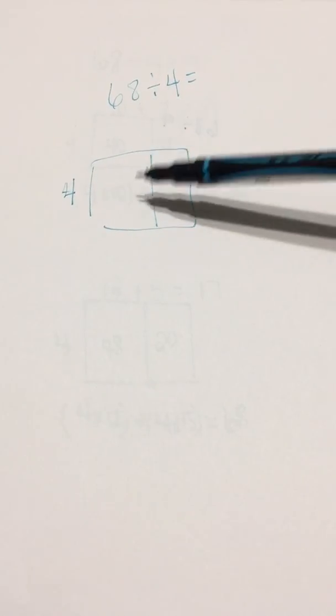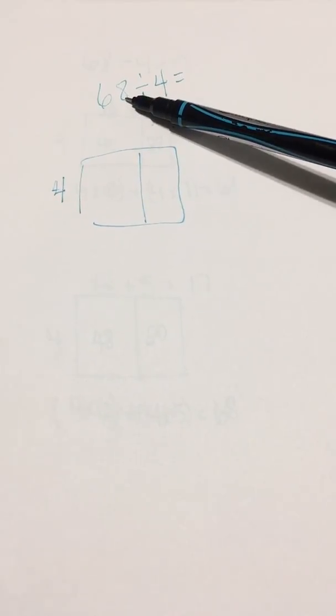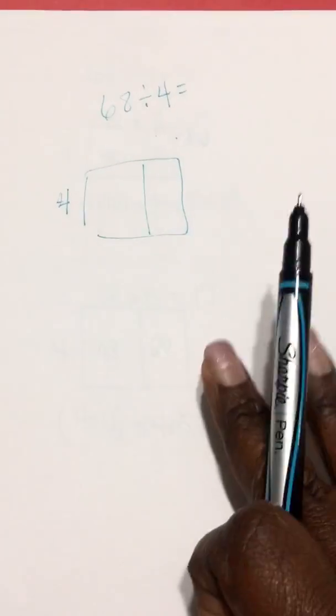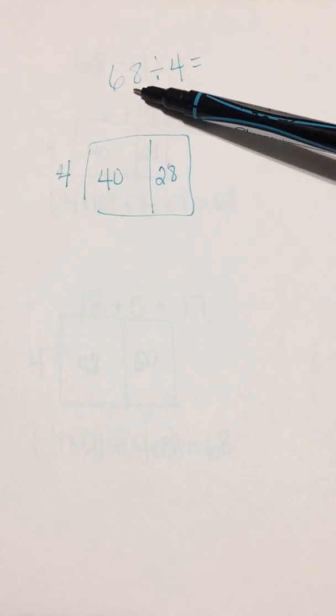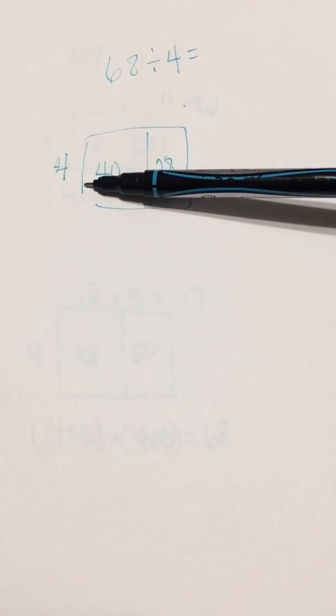Now you're going to break the dividend up into two numbers, but those two numbers have to equal the dividend, and each has to be a multiple of 4. So I think I used 40 and 28. Yep, I used 40 and 28. And as you can see, 40 plus 28 equals 68. And 40 is a multiple of 4. 28 is also a multiple of 4.